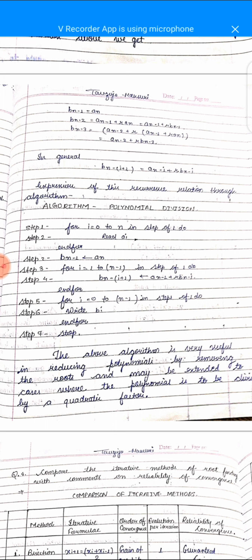The above algorithm is very useful in reducing a polynomial by removing the roots, and may be extended to the case where the polynomial is to be divided by a quadratic factor.